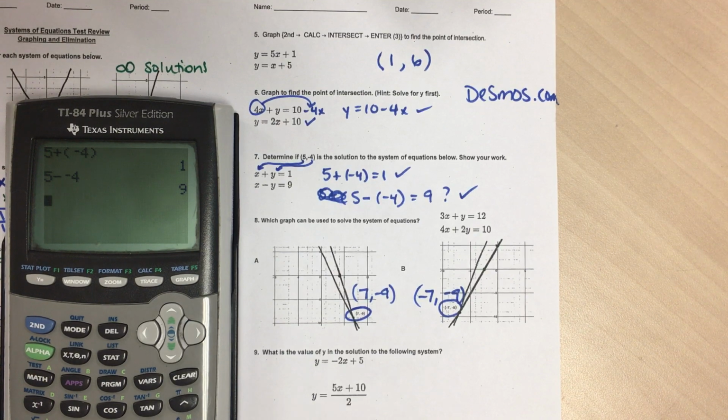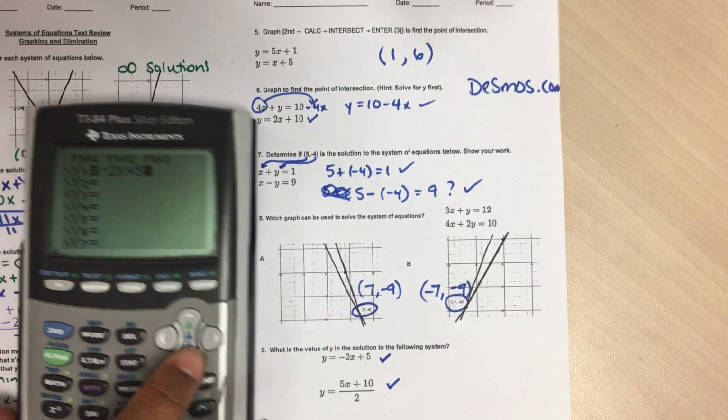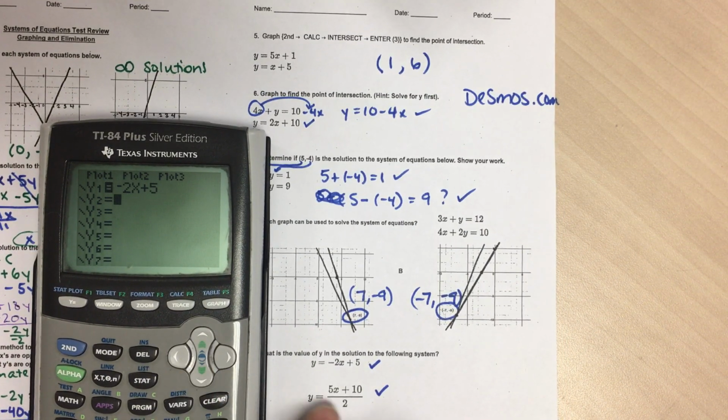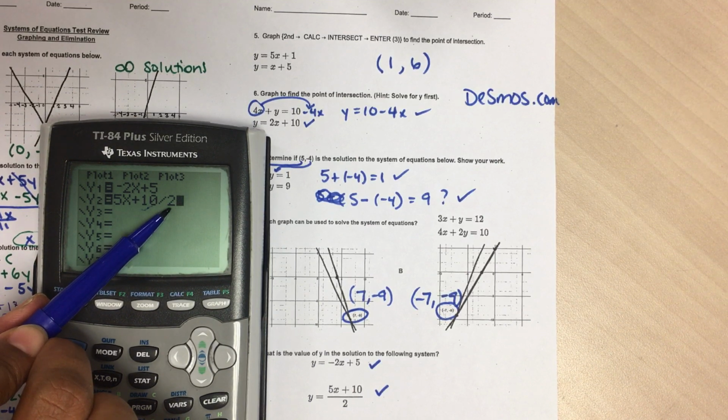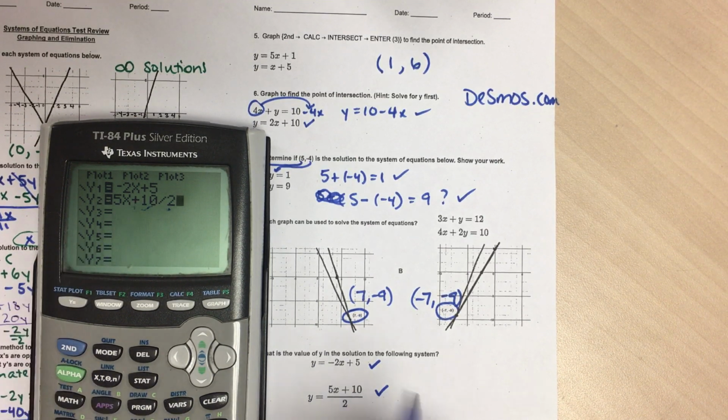For problem 9, both of these are calculator ready already. But when you go to plug in this bottom one into the calculator, the top one's easy, negative 2x plus 5, calculator ready. But for the bottom one, you cannot just type it in as you see it, plus 10 and a divided by 2, because this calculator does order of operations. 10 divided by 2 is all it's going to do, and then it's going to add 5x. If I wanted to divide the whole top by 2, how do I tell the calculator to divide the whole top by 2? I have to put parentheses.